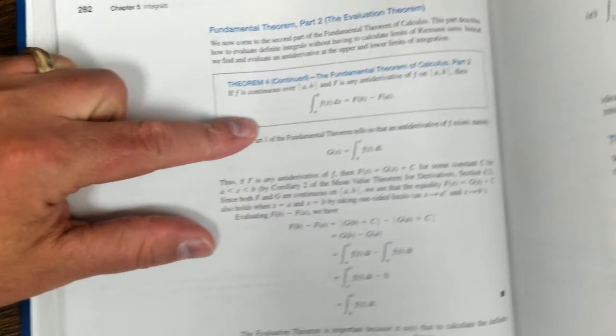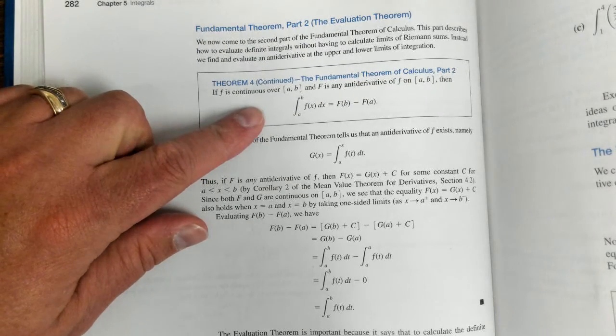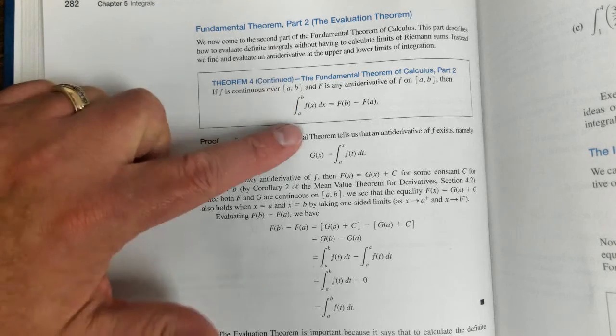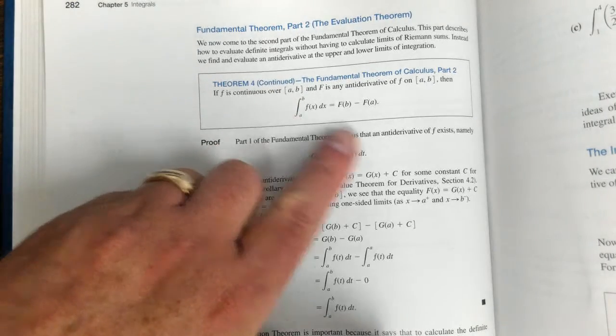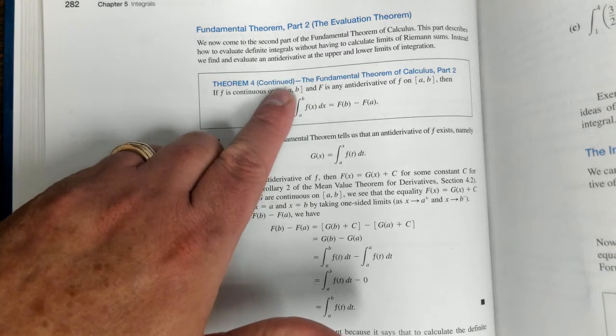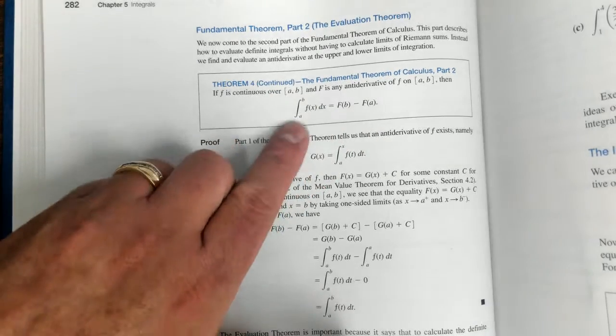And then part two is, if f is continuous and F is any antiderivative, then the integral is the antiderivative, and it's using F of b, which is the right endpoint or the top, minus the other endpoint.